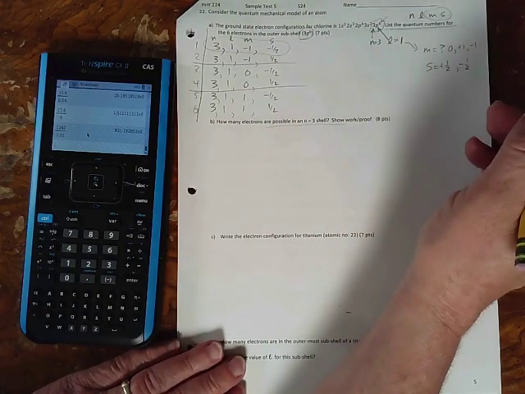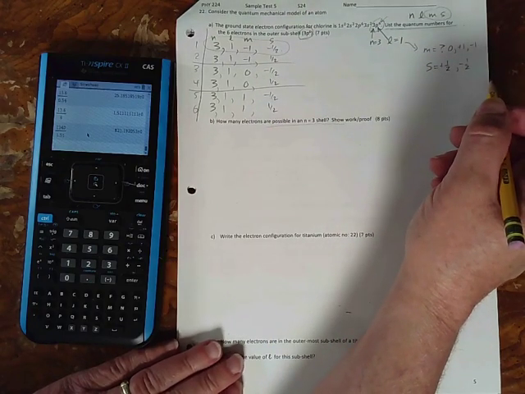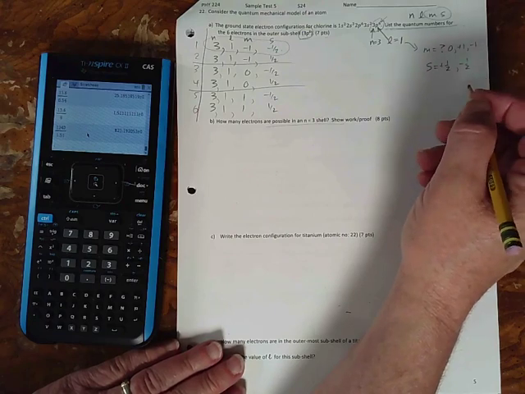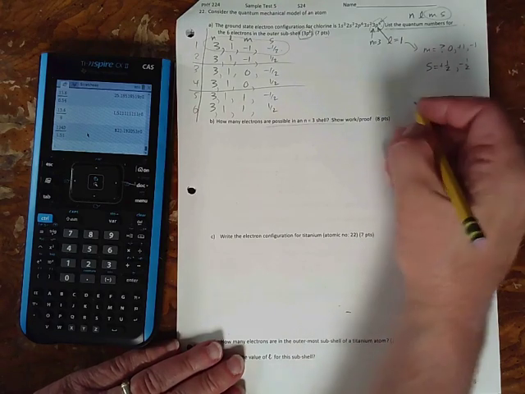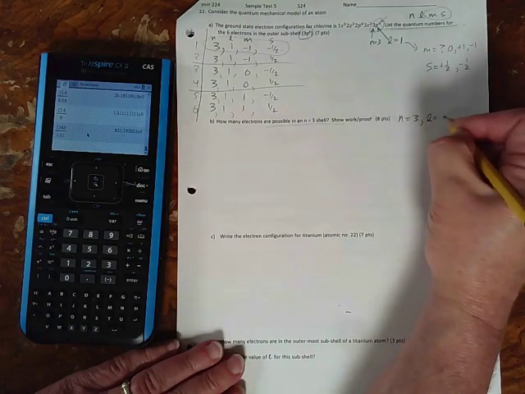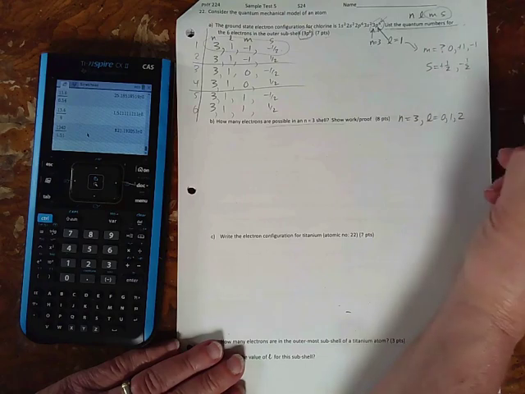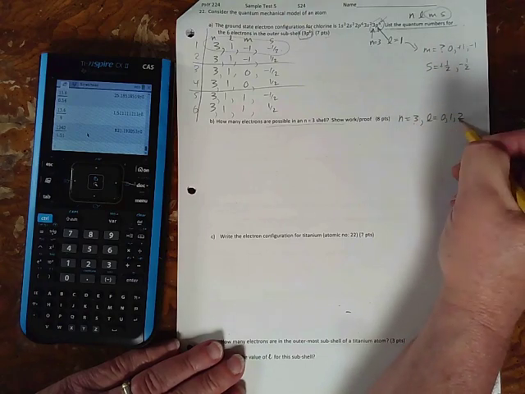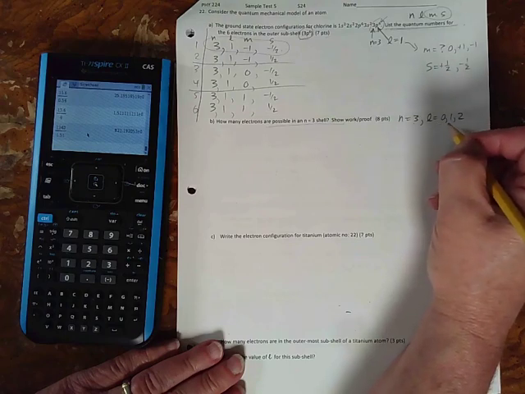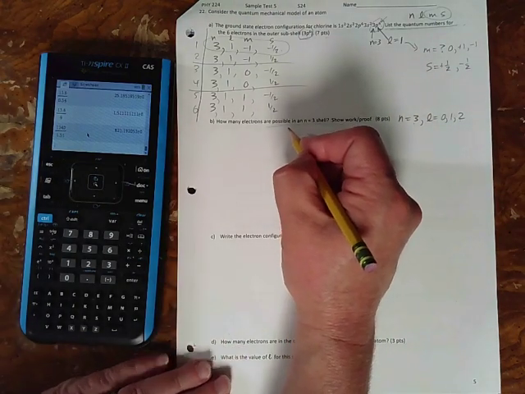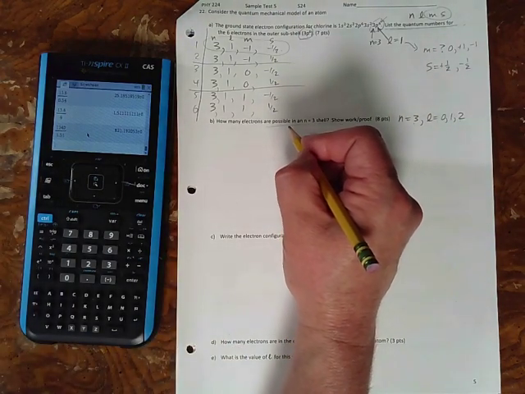Okay. How many electrons are possible in an n equal 3 shell? Show your work and your proof. So the whole n equals 3 shell. So when n equals 3, then L can be 0, 1, and 2, because L goes from 0 to n minus 1. And then, let's see, how can we do this? Is there an easy way to write this out? I don't know.